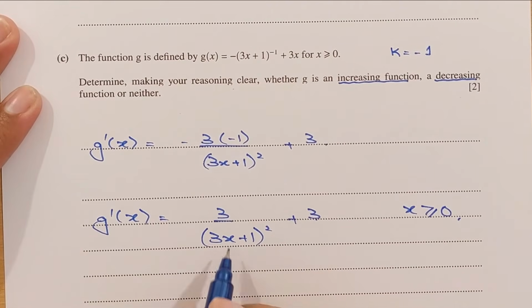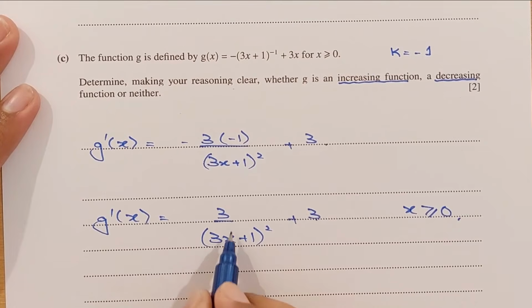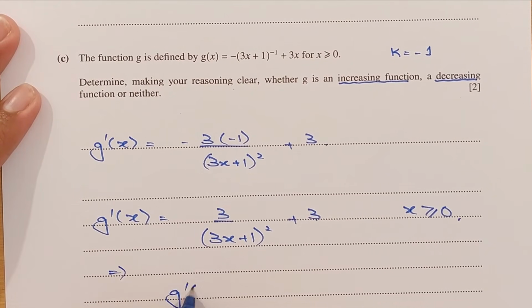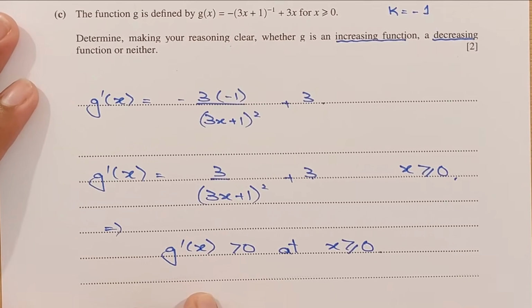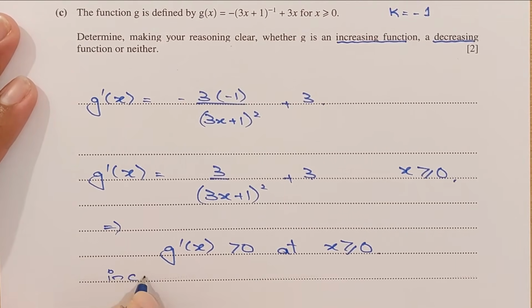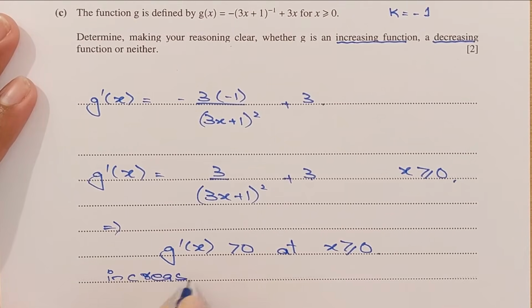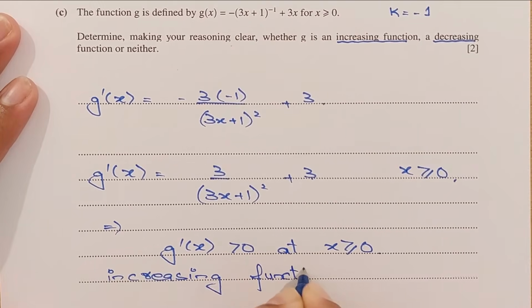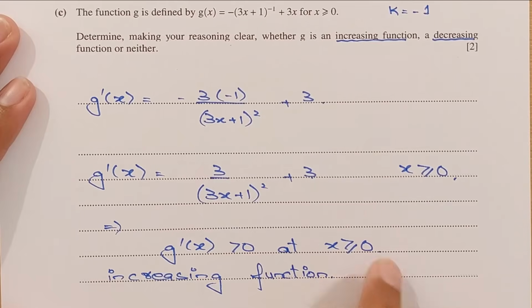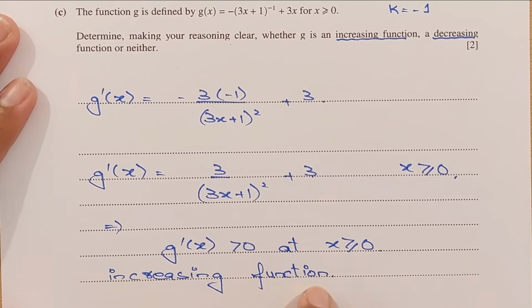When you put x equal to 0, 1, 2, 3, any value, the derivative is positive. g prime of x is greater than 0 for all values of x greater than or equal to 0. Since the derivative is positive, it is an increasing function. When x goes from 0 up to infinity, for all positive values of x, the function is increasing.